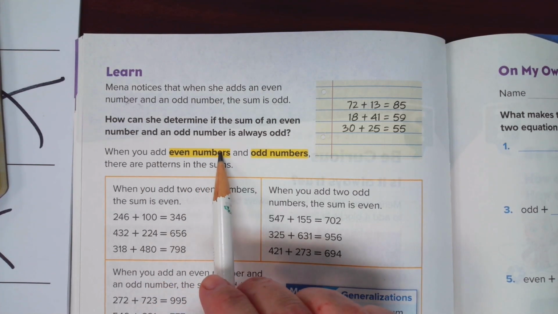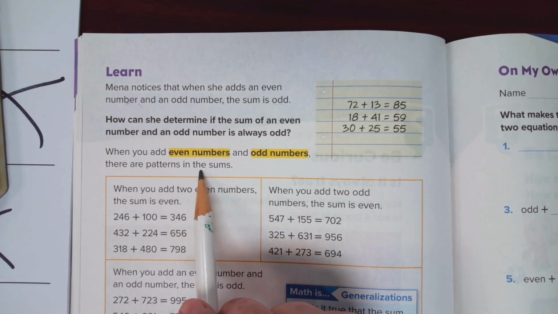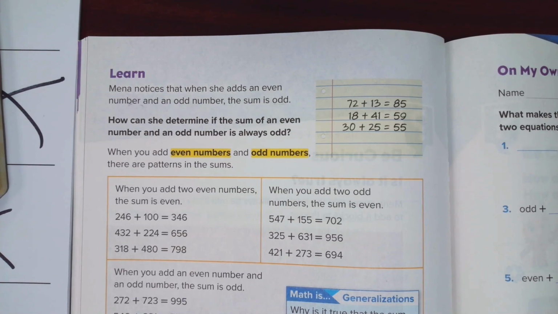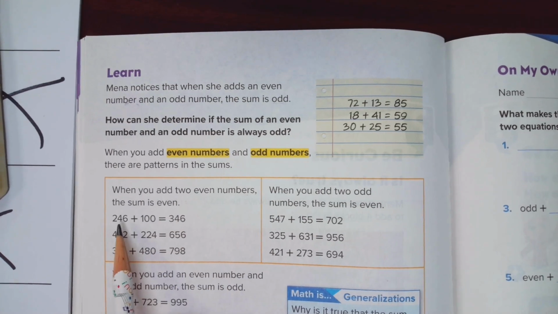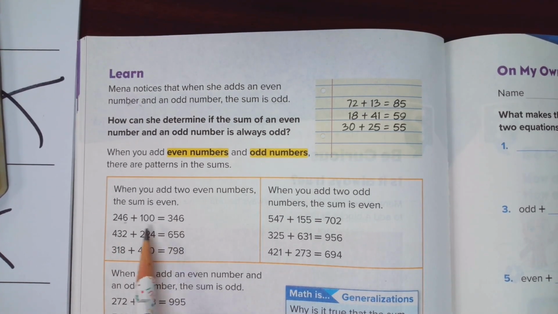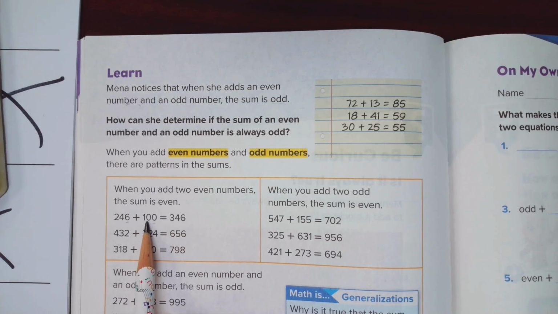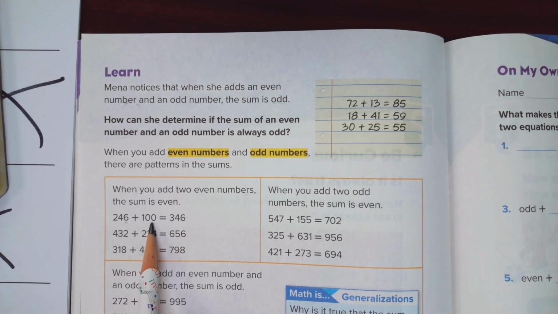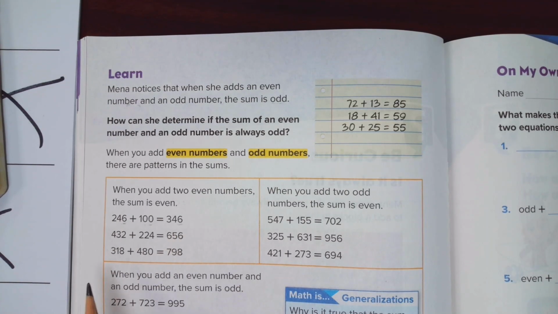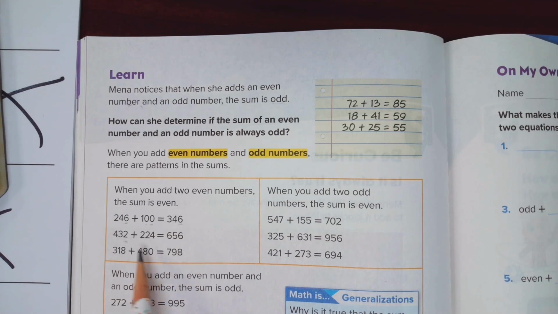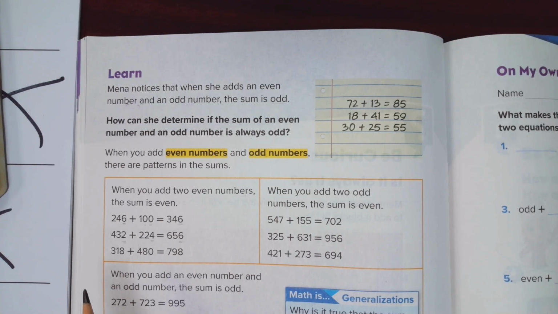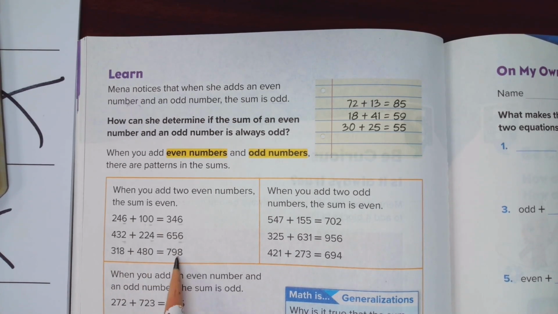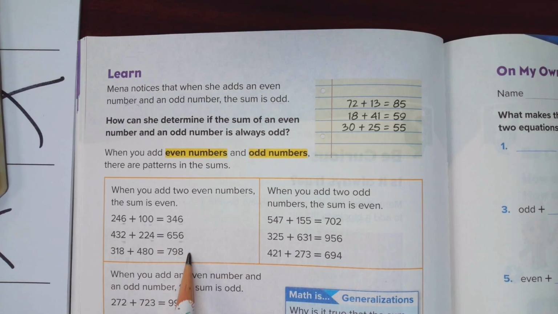When you add even numbers and odd numbers, there are patterns in the sum. So, if we look at this, when you add 2 even numbers, the sum is even. So, see how the 6 is an even number, and the 0 is going to be an even number as well, because we can divide it 50 to 50. So when you add those two, it's going to be an even number, because we look at the 1's place value. 2 plus 4 is 6, so therefore it's going to be an even number. 8 plus 0 is 8, and it's going to be an even number, because you can group them in groups of 2.